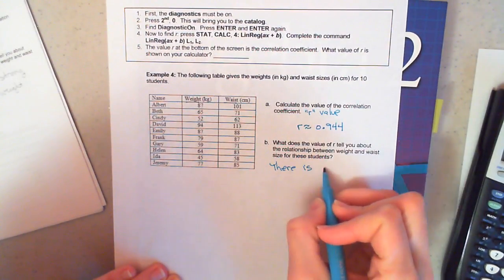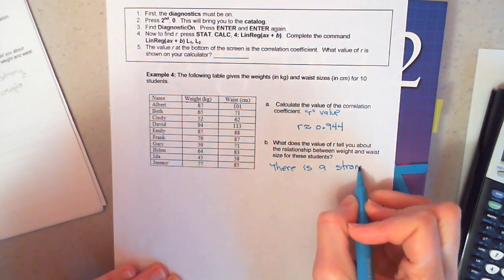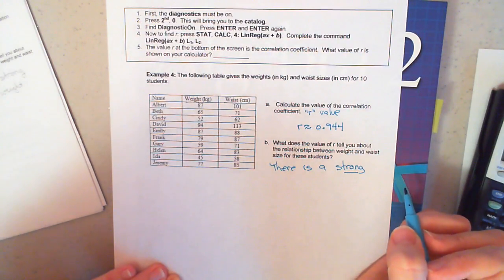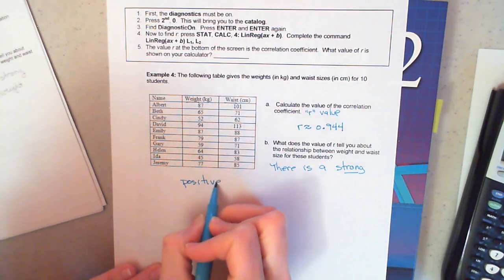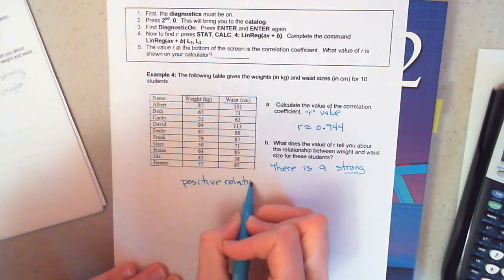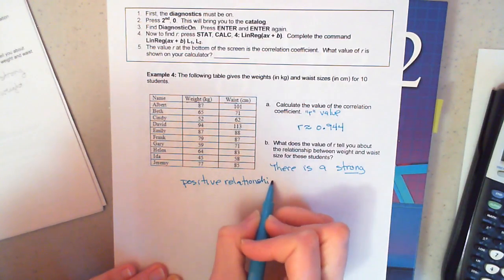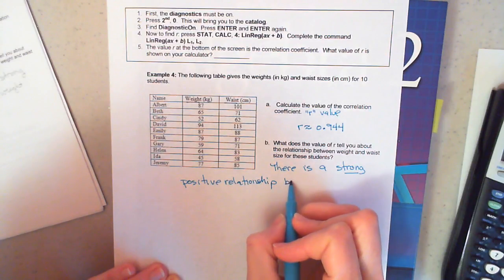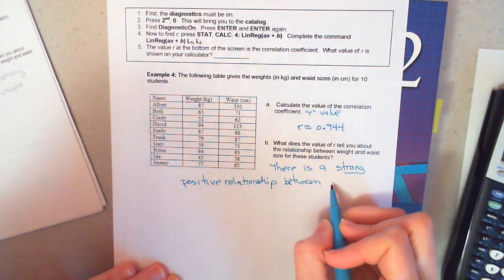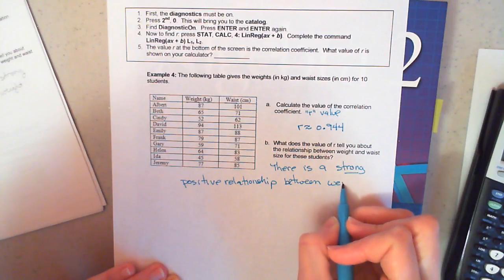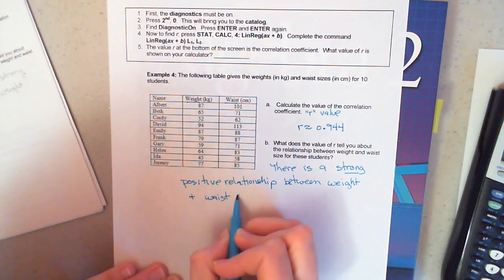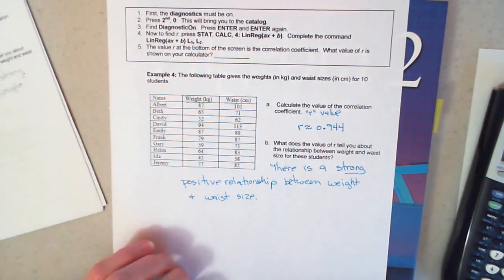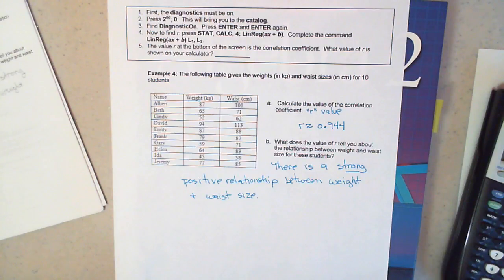There is a strong, because I have a high R value, strong positive relationship between weight and waist size. Okay, that is it for 11.4.